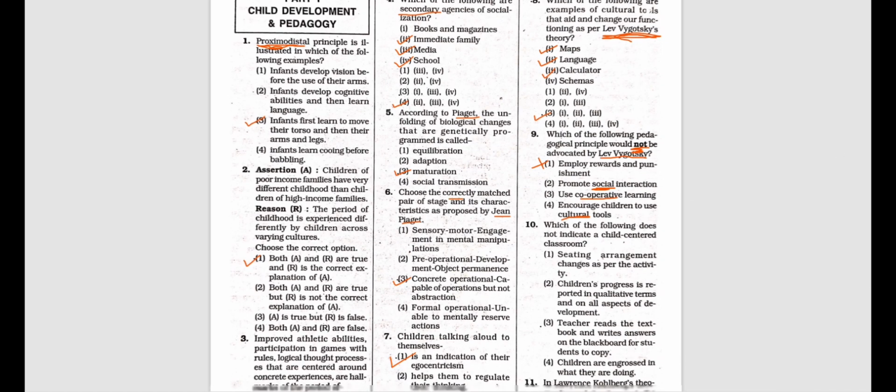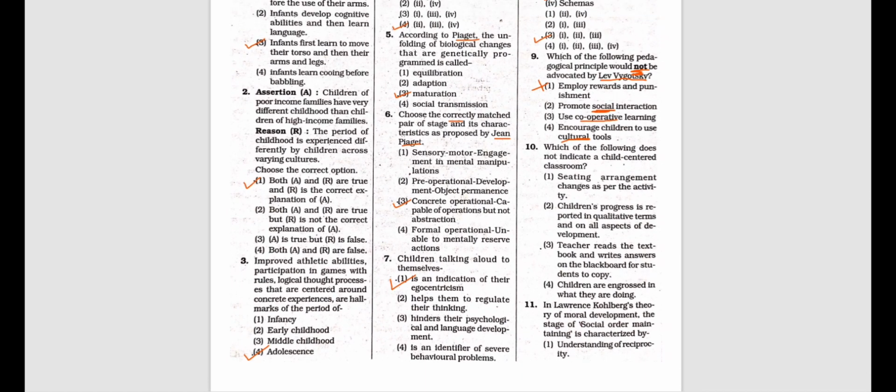Let's go to question number 10 now. So let me pull it down a bit. All right, here is question number 10. Which of the following does not indicate a child-centered classroom? See here also, not is there. So whenever not is there, you should remember that it is a negative question. Seating arrangement changes as per the activity.